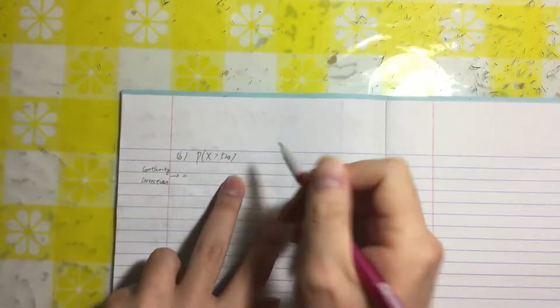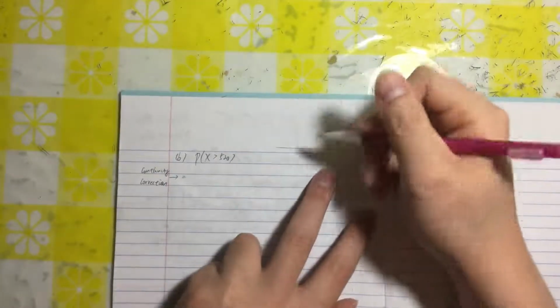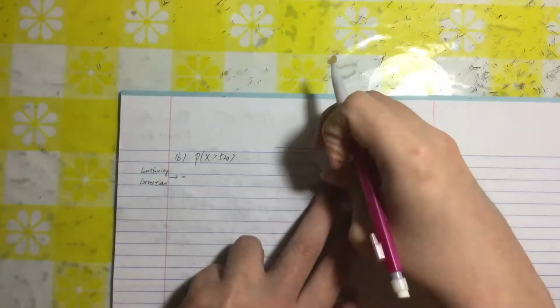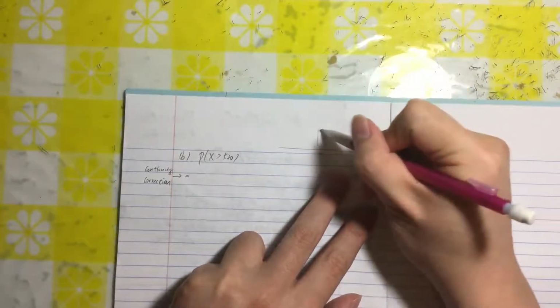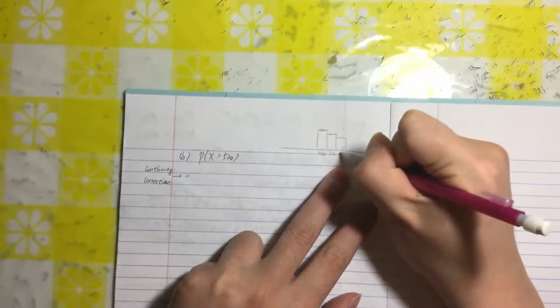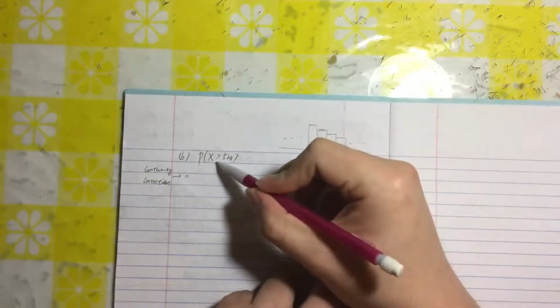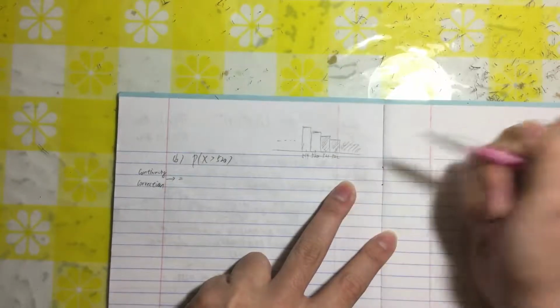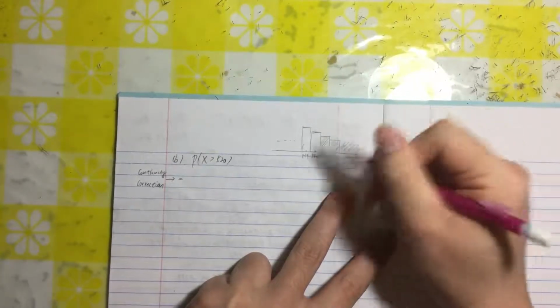Let's draw some bars to represent these numbers. For example, 520 is here. For the binomial distribution, there are probabilities for all x in the support. Suppose there's a probability when S is 520. The height of the bar represents probability. 521 is here, 522 is here, 519 is here. We are looking for the probability that X is more than 520. That means S could be 521, S could be 522, and so on. We try to find the probability for this area, for this part here.